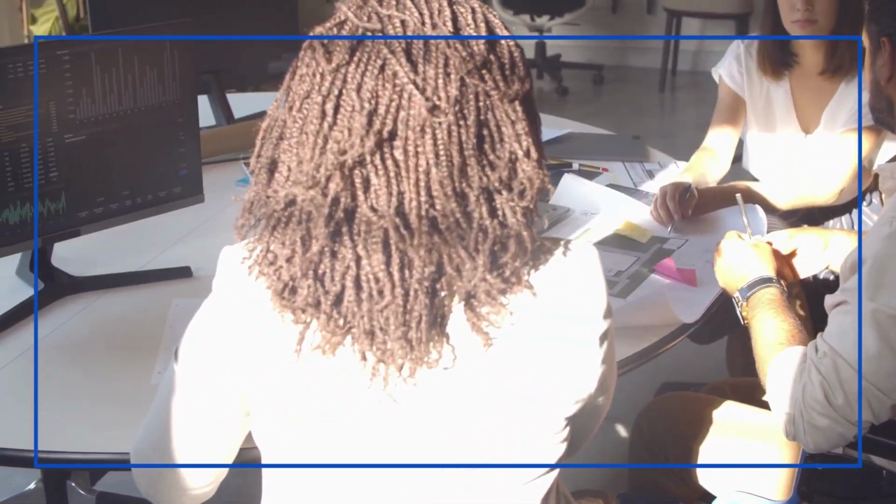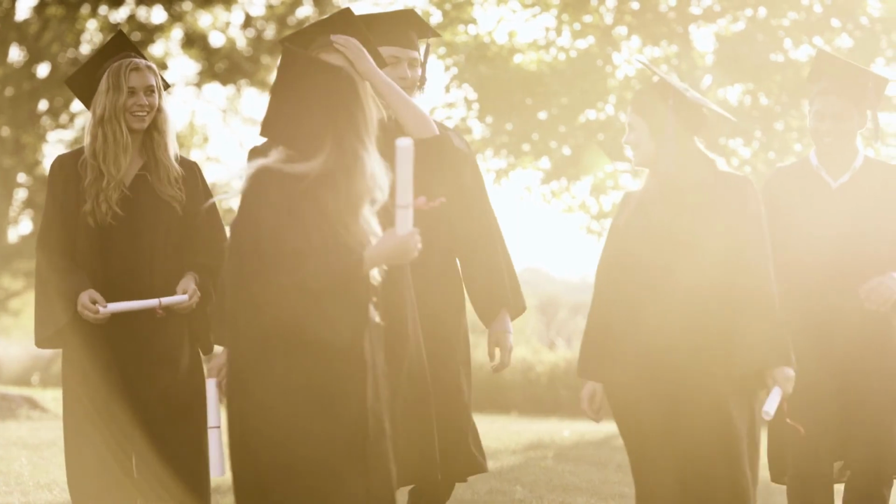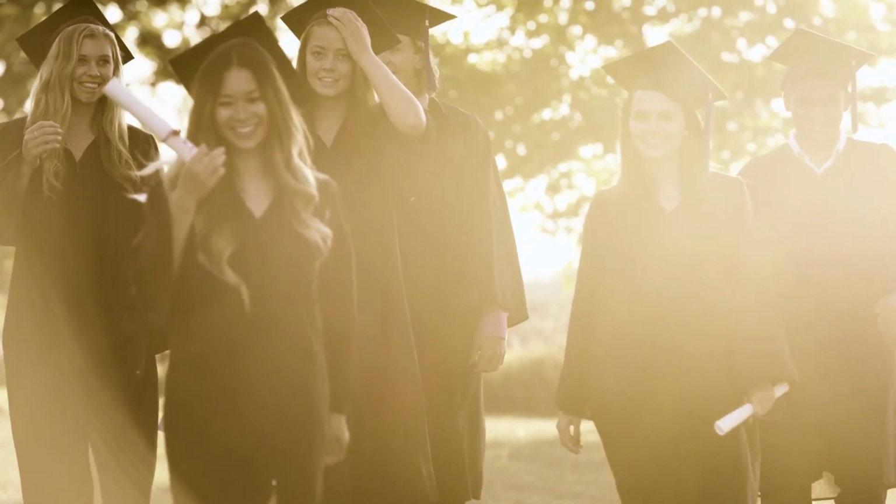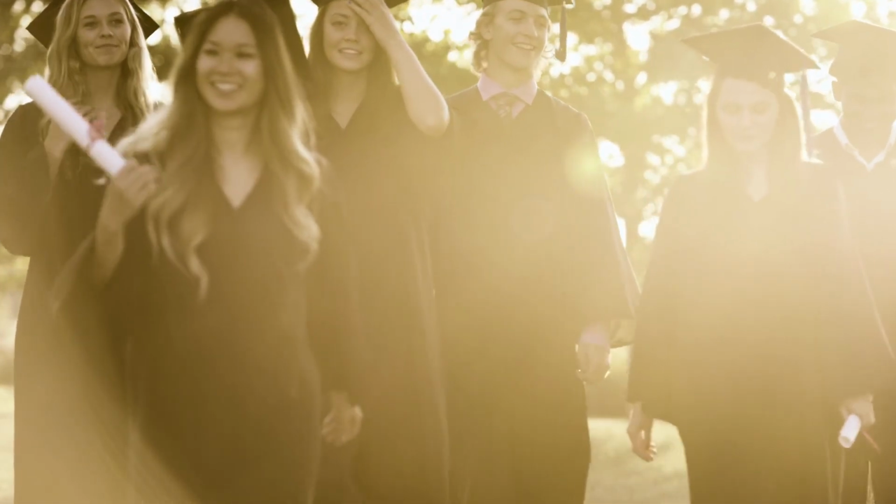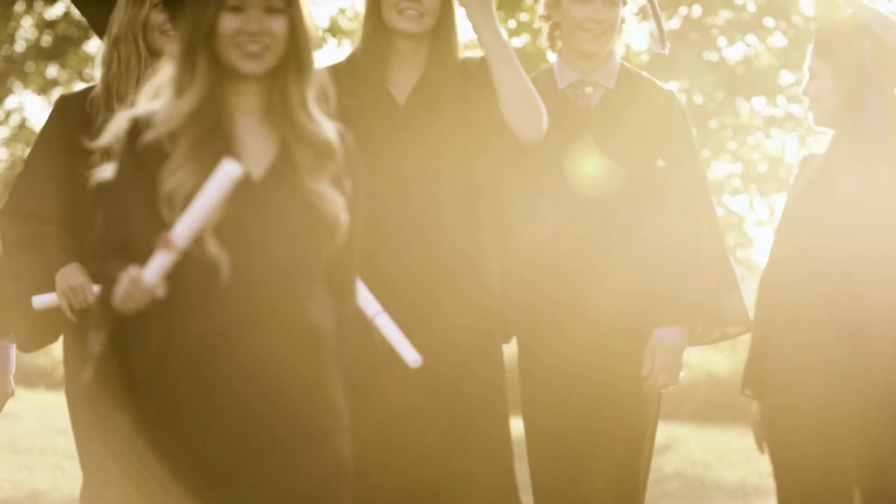This will ultimately benefit our workplace, our organization, and our students, instilling in them the necessary skills and resources to be successful in their educational goals.